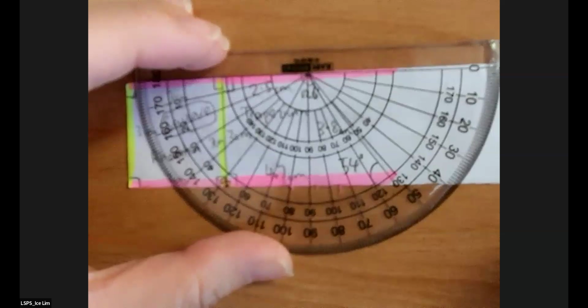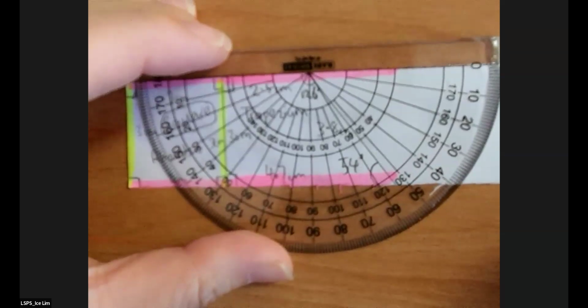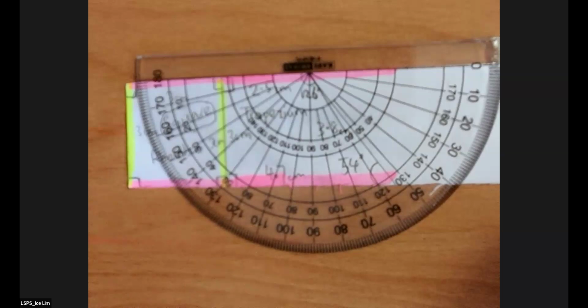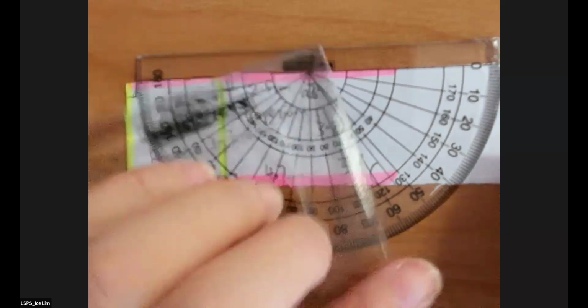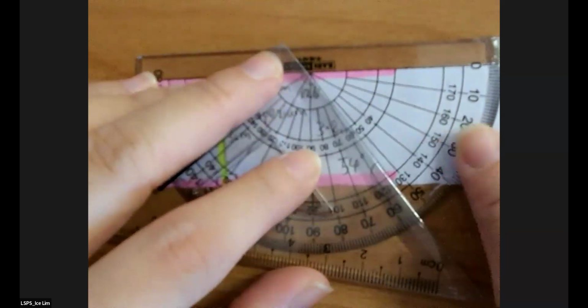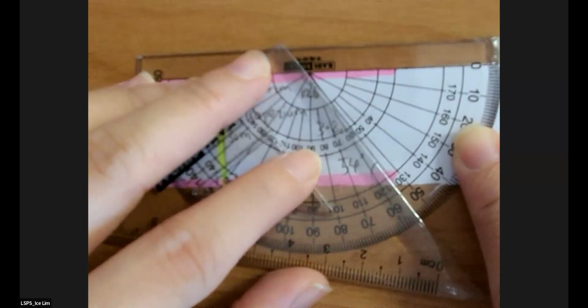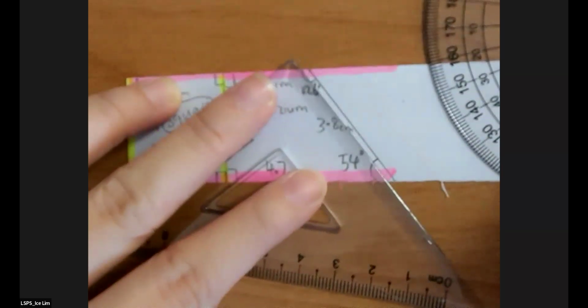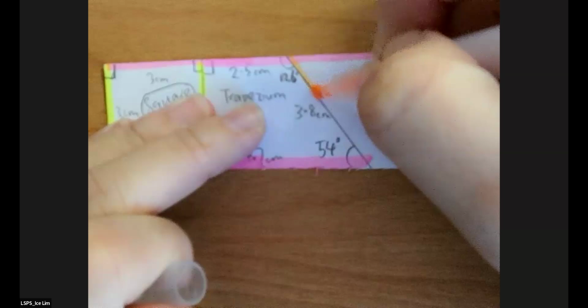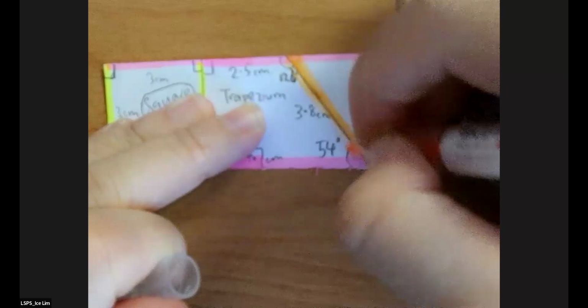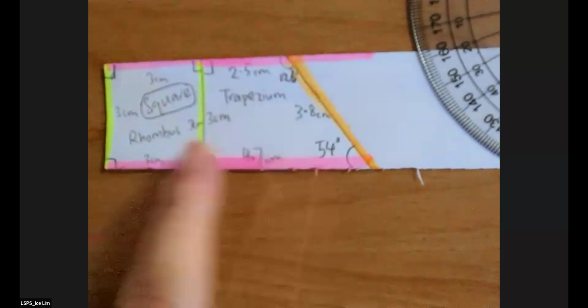Let me just double check it. If it's not long enough, you see what I did? I just take my set square or my ruler and I check that line here. This is how I do it. I make that line touch by extending this line with my set square. To help you see clearly, I'm going to shade this in orange. So this is orange and this is a yellow line.